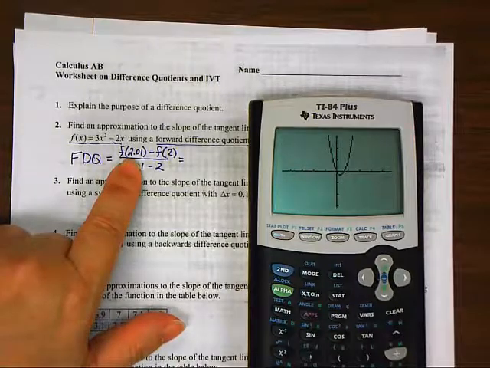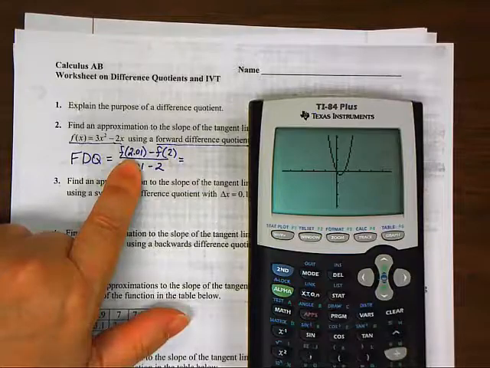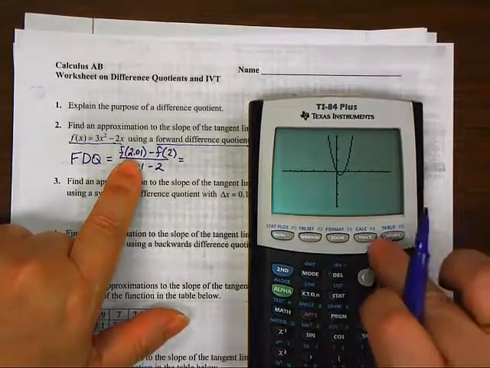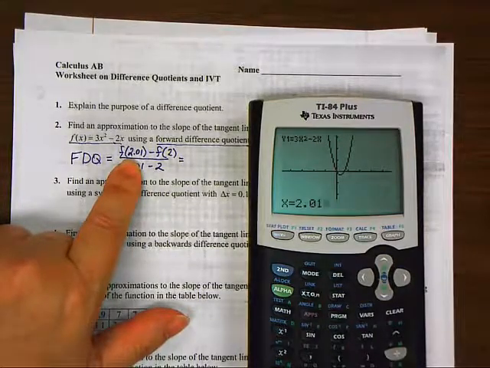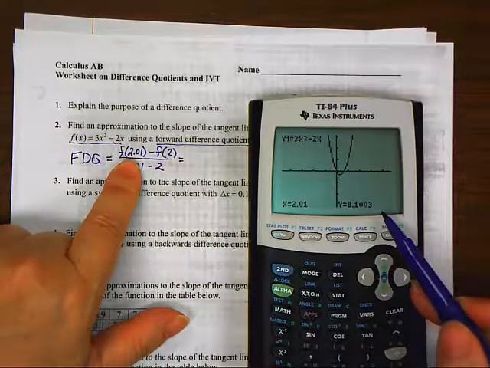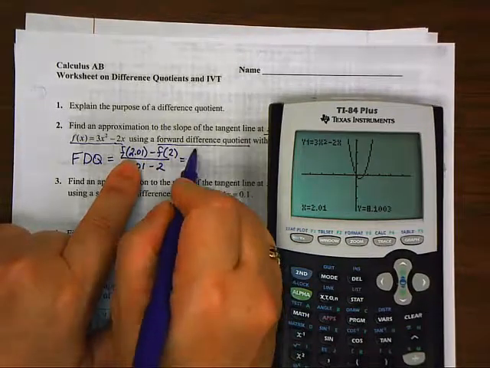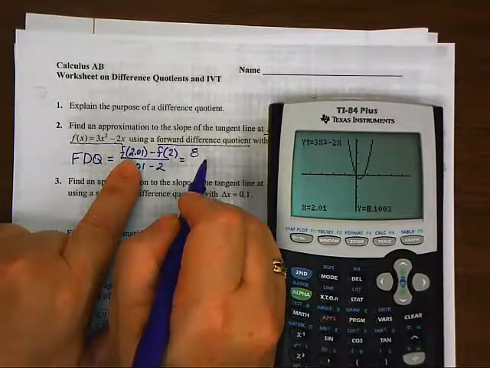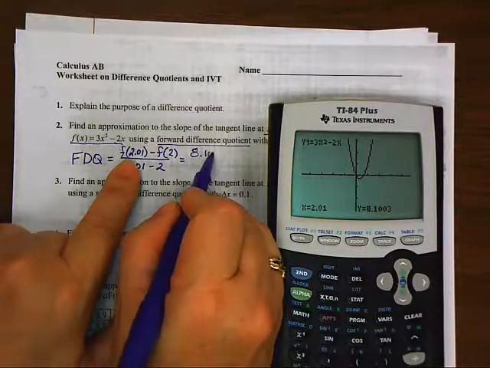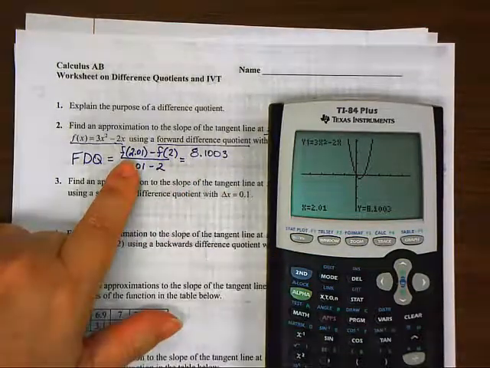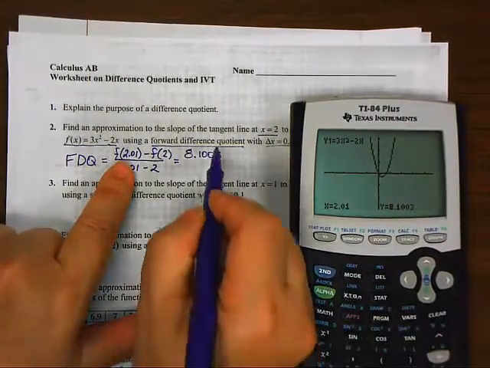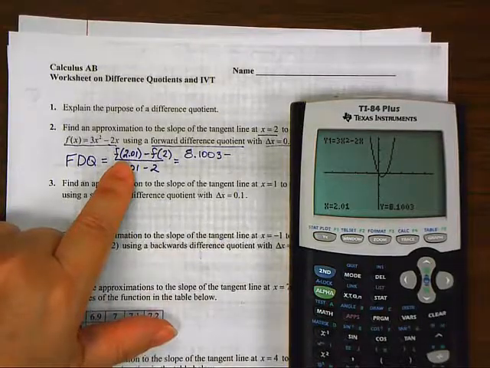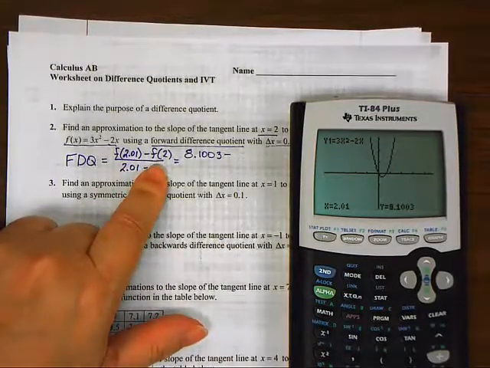Now, F of 2.01 means I want to find the y value at 2.01. To find a y value, the quickest way is to push the trace key and type in what you want, 2.01. And it'll show it at the bottom of the screen right there. Never, never, never round before the end of the problem. So I want all of those decimals. I don't care how many there are. 8.1003. Okay? You gotta do that every time.